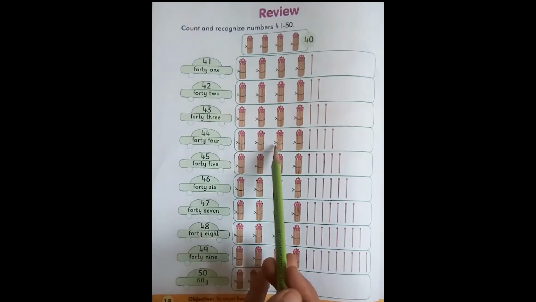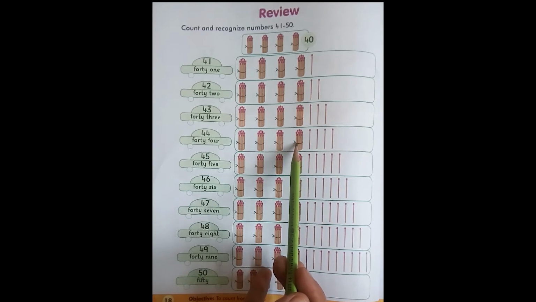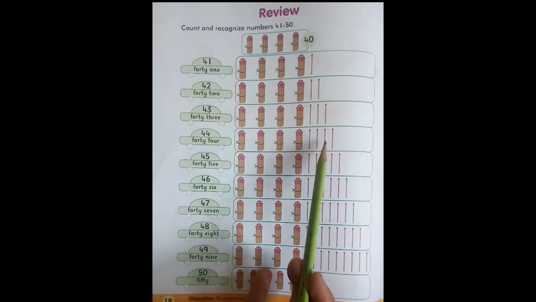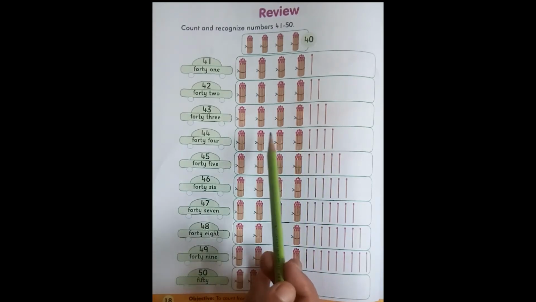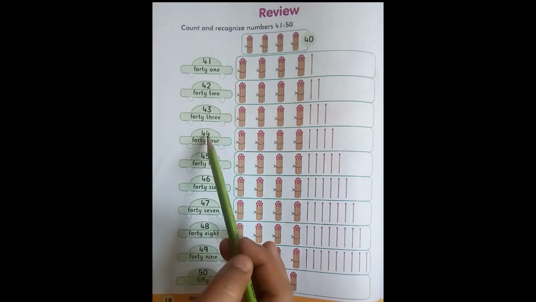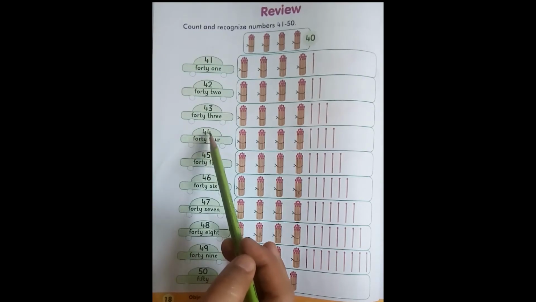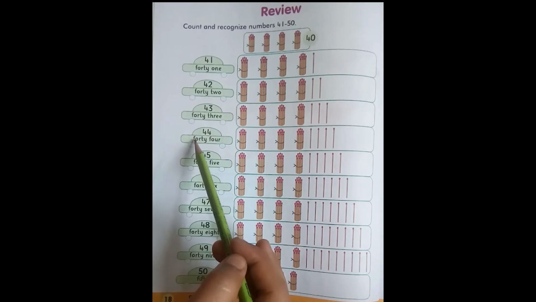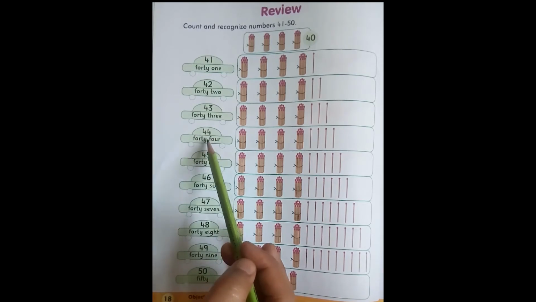These are 4 bundles of 10 make 40 and 4 matchsticks. So this is 44. F-O-R-T-Y 40. F-O-U-R 44.